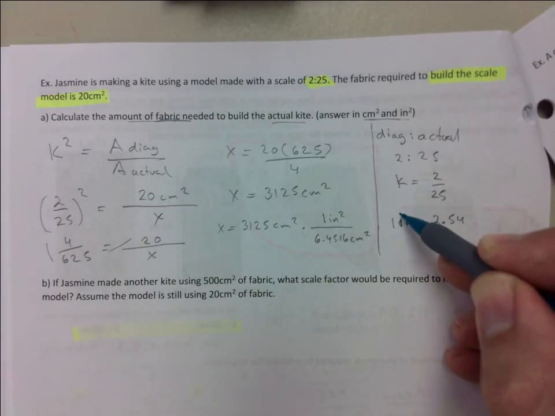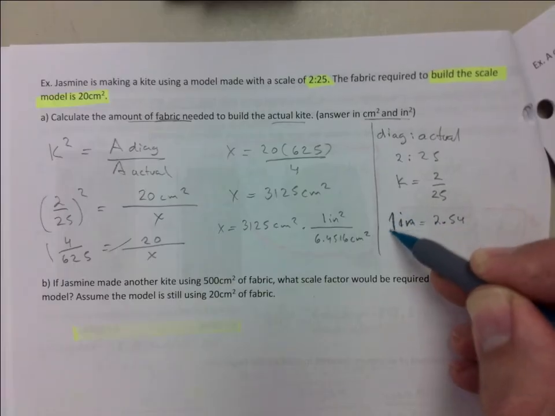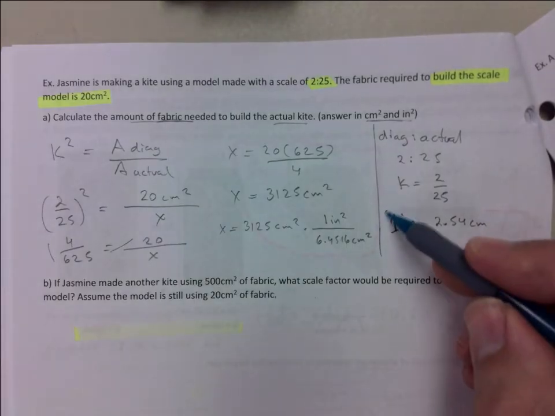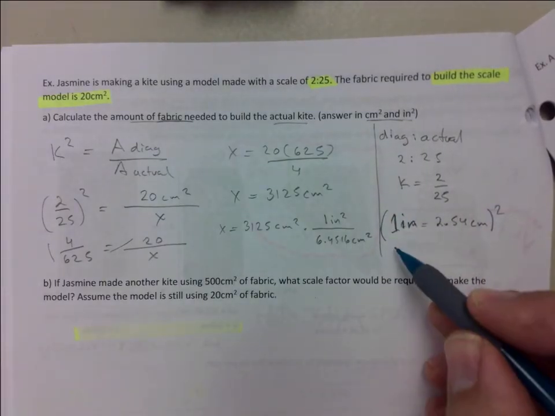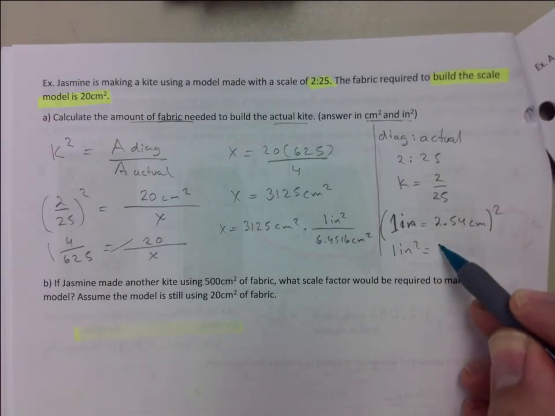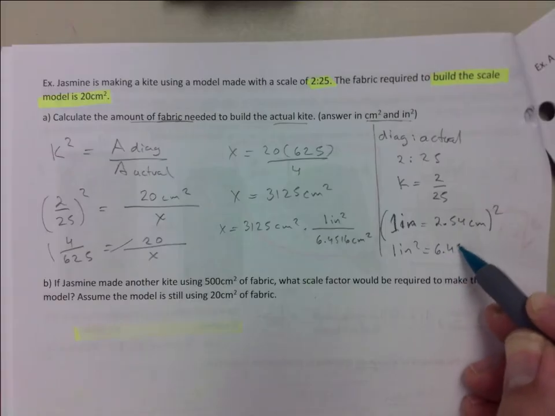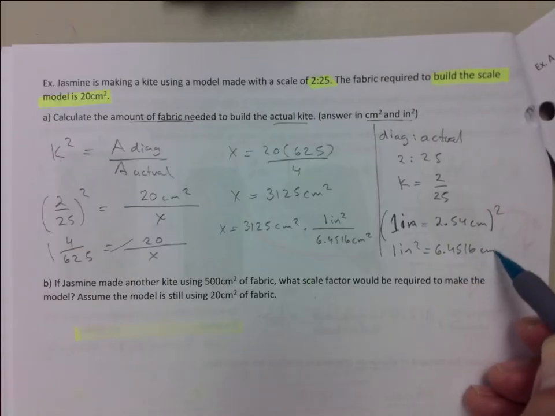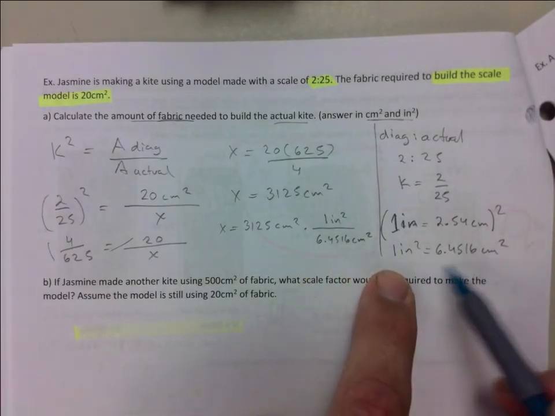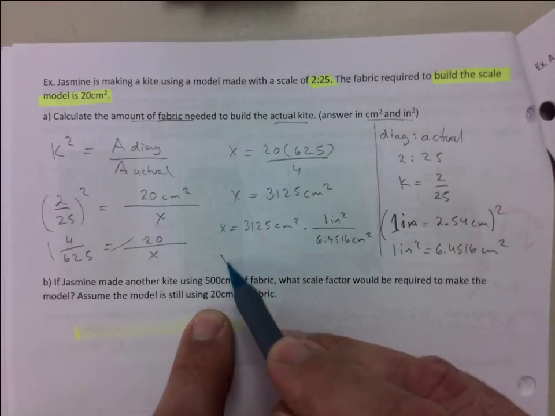No, sorry, 1 inch. 1 inch has 2.54 centimeters. Okay, so if you square that, you should probably have this on your study sheet maybe, so that you can save yourselves a little bit of time. Okay, so that's where I use this. I use this to help me out here.